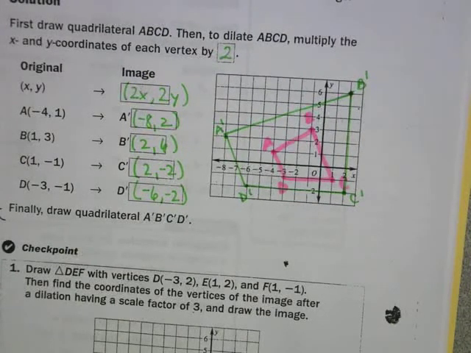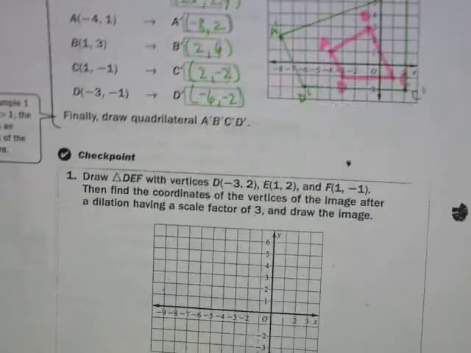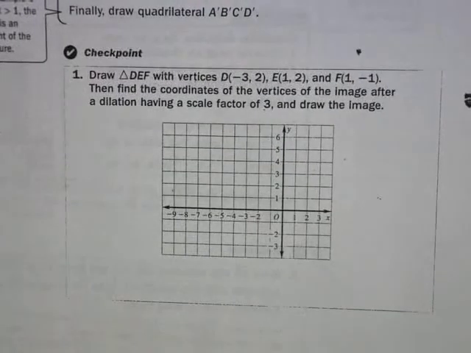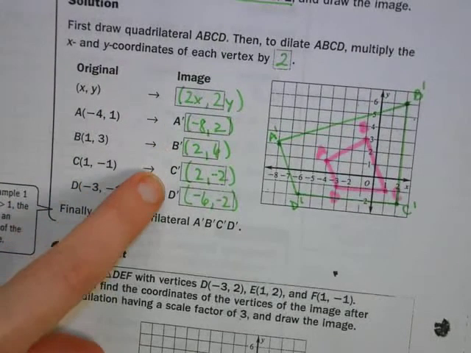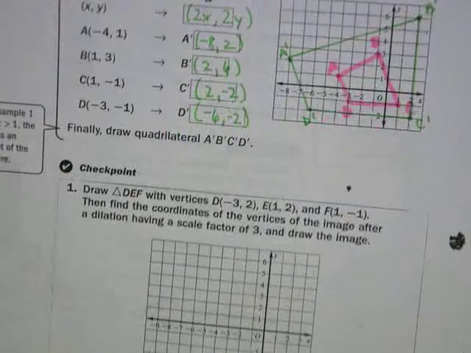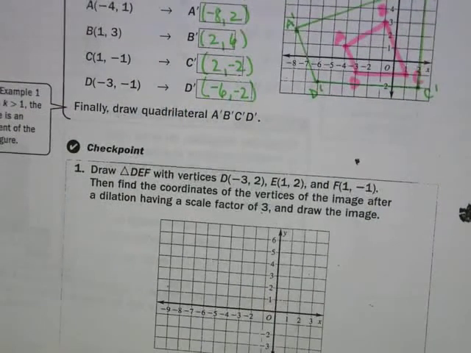Also be smaller in instances. Okay, so you're going to do the checkpoint down here. There's triangle DEF. You're going to draw that guy, perform the scale factor, and you're going to lift the coordinates out just like this, and then draw the new guy as well. Pause the video and go ahead and do that.